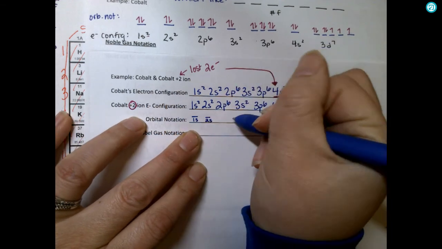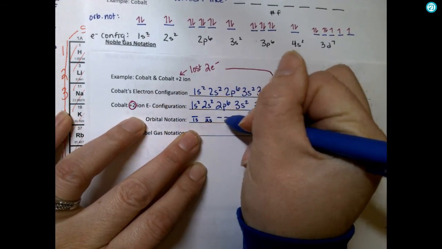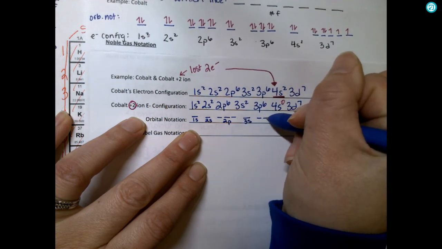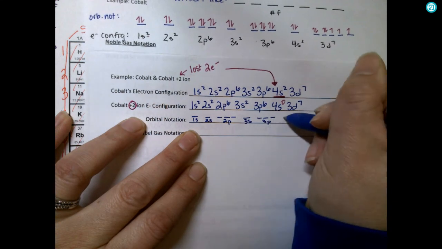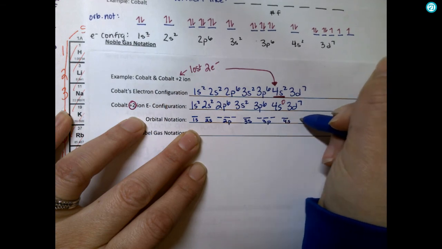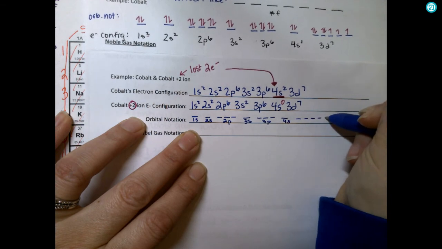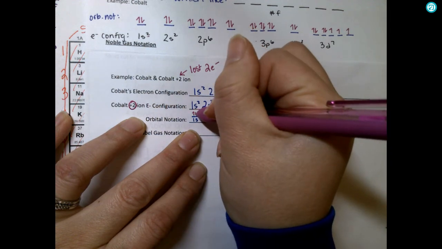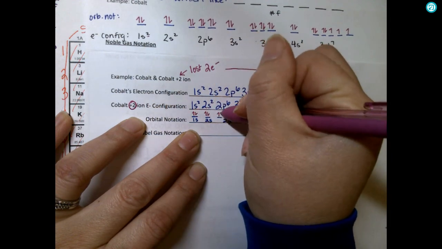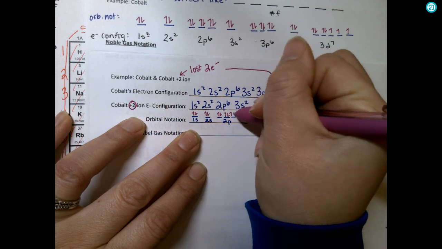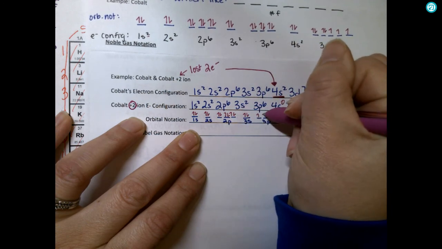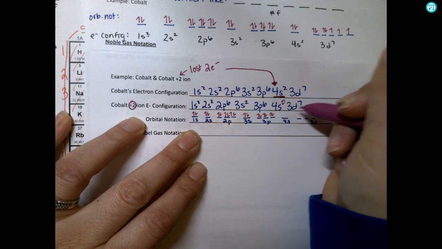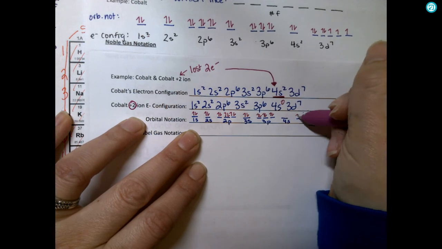So this, to have an orbital notation, again, I label them underneath, 2s, 2p. Hopefully you give yourself a little more room than I did. 3p. I still need to show my 4s, and I'm going to show that it's empty. I'm going to put in my electrons, 1s2, 2s2, 2p6, 3s2, 3p6, 4s0, so I just leave that blank, and then 3d7.